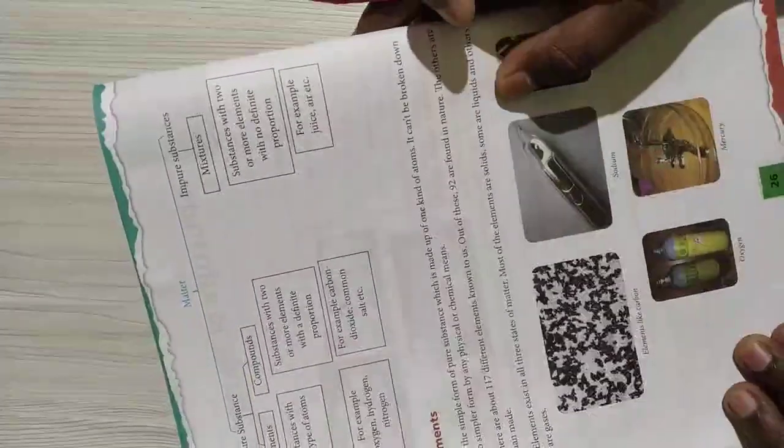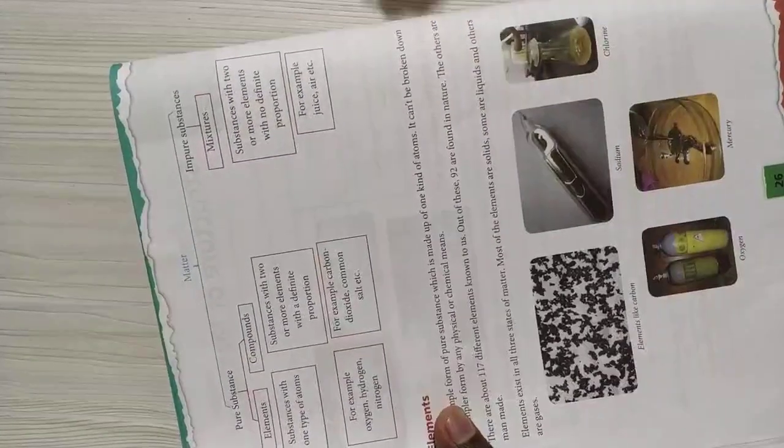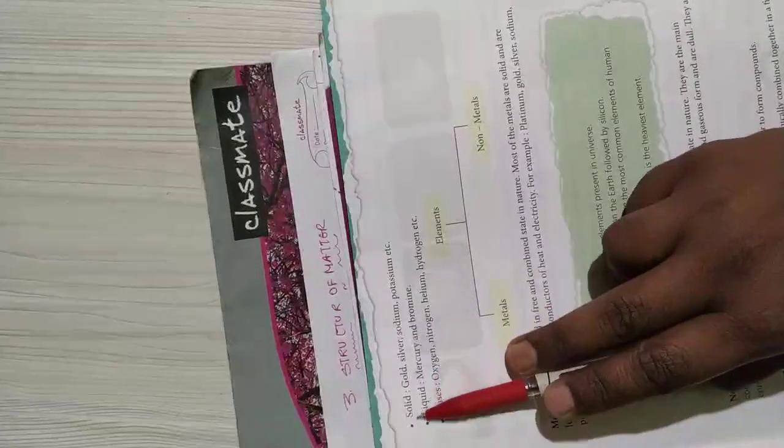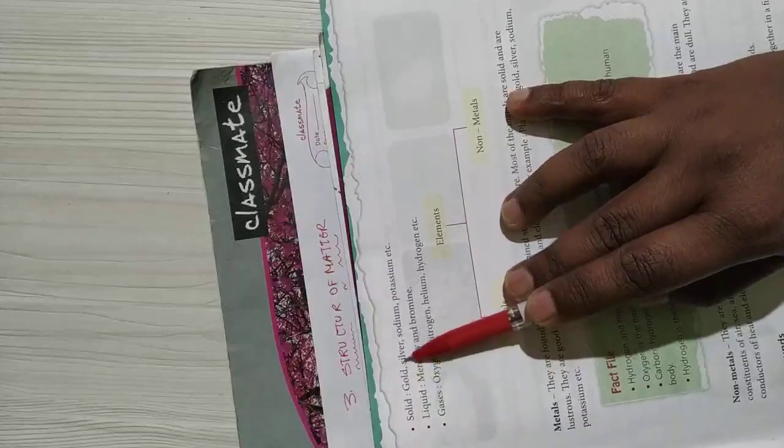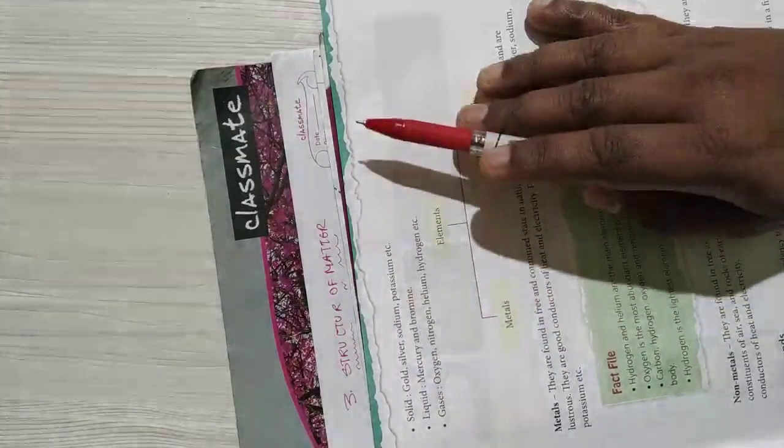So elements can exist in all three states of matter. It may exist in solid state, it may exist in liquid, it may exist in gaseous state. So here we have examples of solid. Some of the elements which exist in solid state are gold, silver, sodium, potassium.